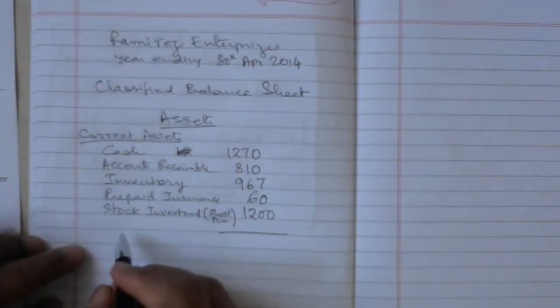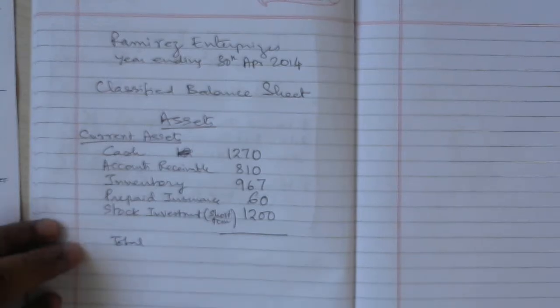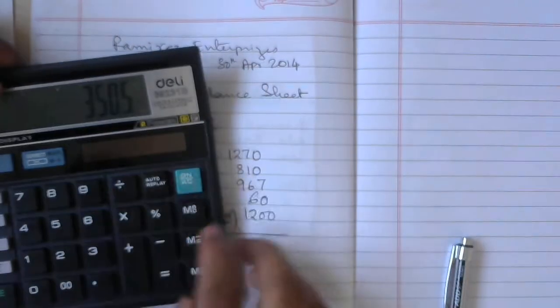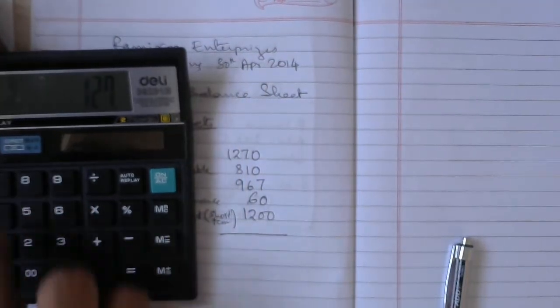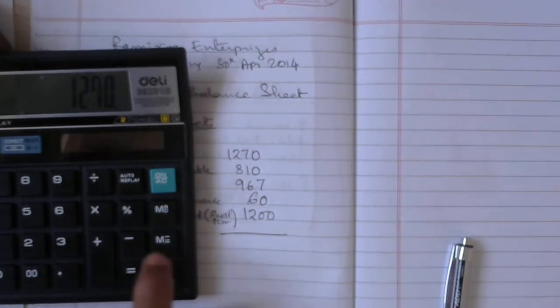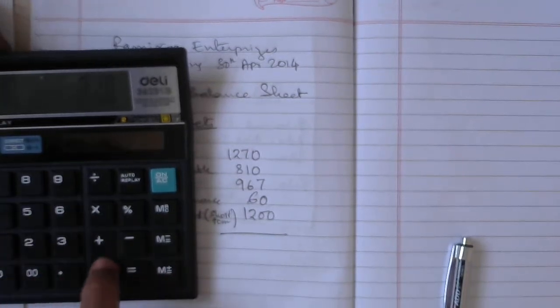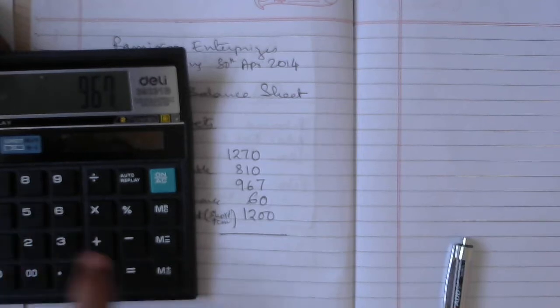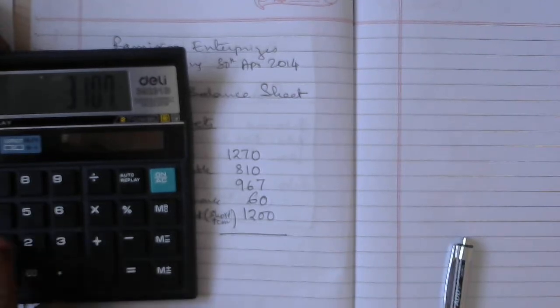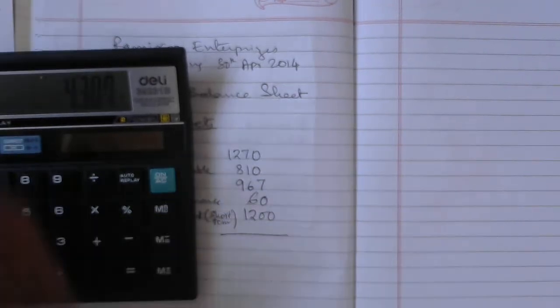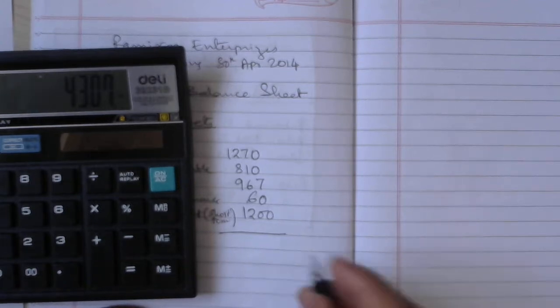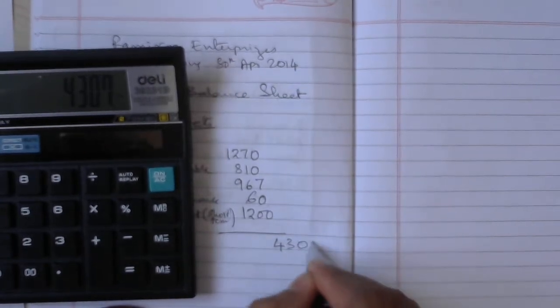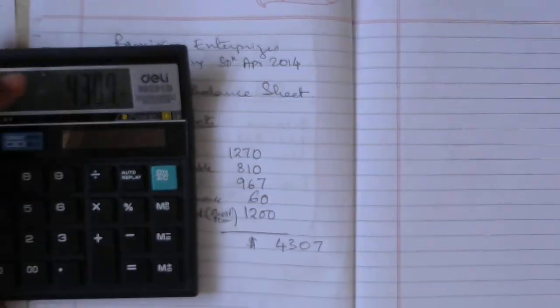What is the total current assets? 1270 plus 810 plus 967 plus 60 plus 1200. So 4307 is my total current assets.